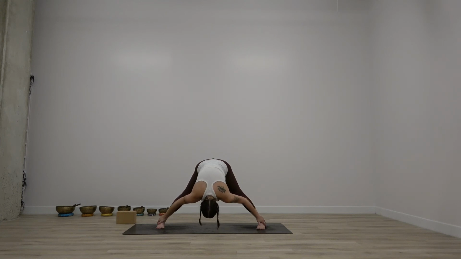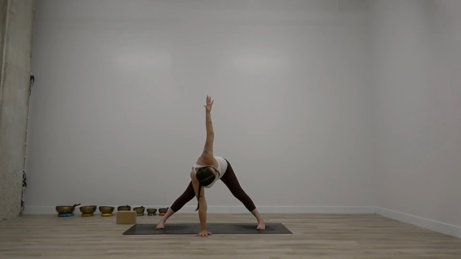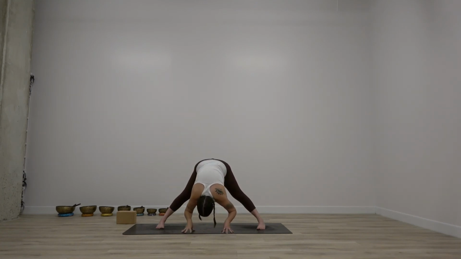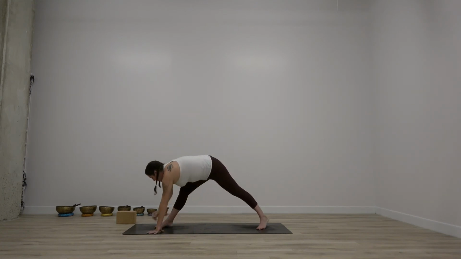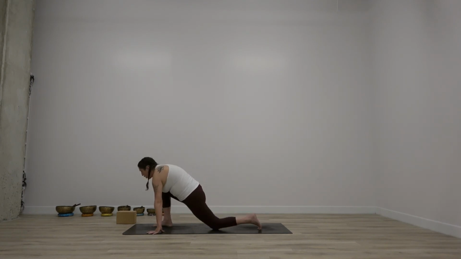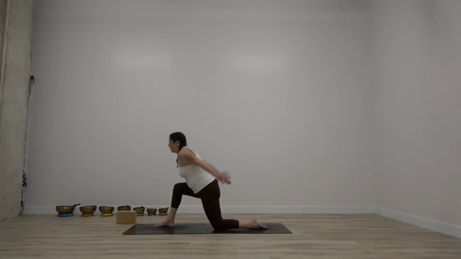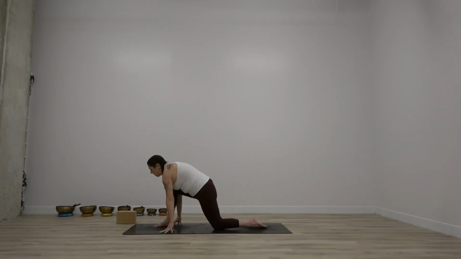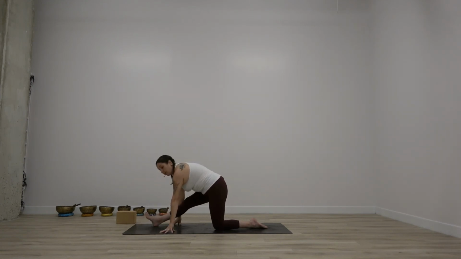And from here, I might do a twist, hand under the face, left arm raises, hand under the face, left arm raises. So here we've had another block, okay? I'm going to walk my hands back to the top of the mat. I'm going to come lower to the ground now. Anjaneyasana to half splits. So here is another small block.